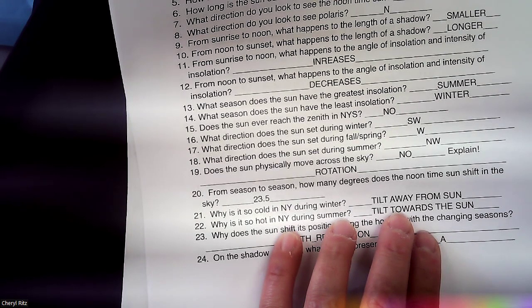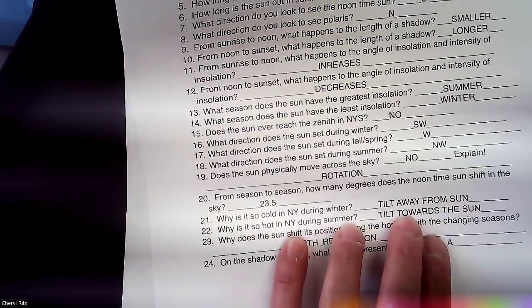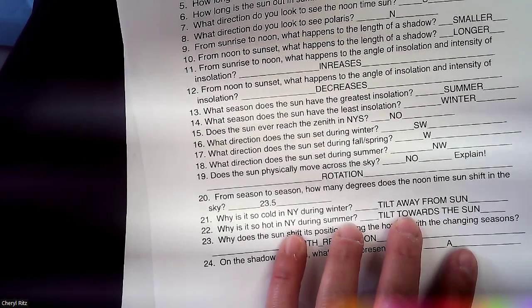So why is it cold in New York State during the winter? One could be because we're tilted away from the sun. What would another reason be? Why is it cold in winter?